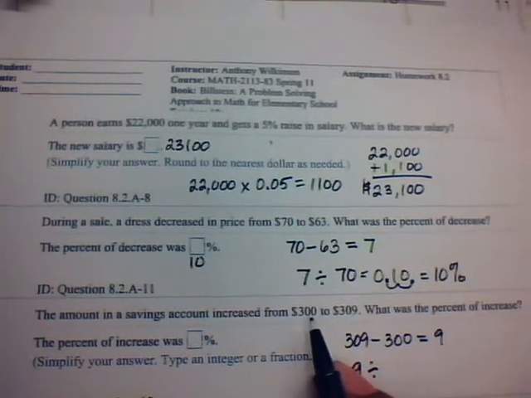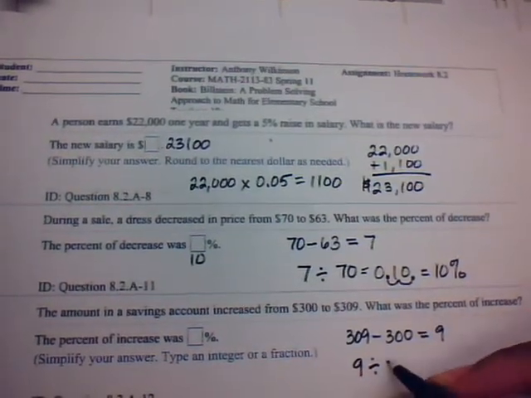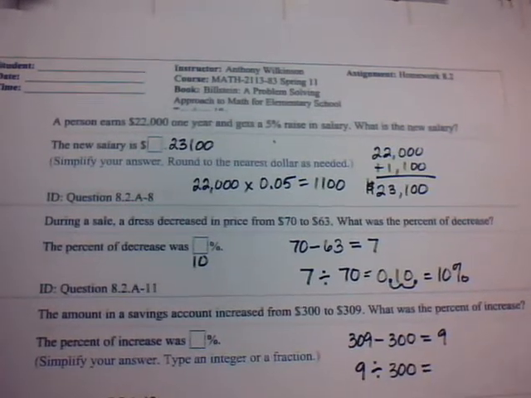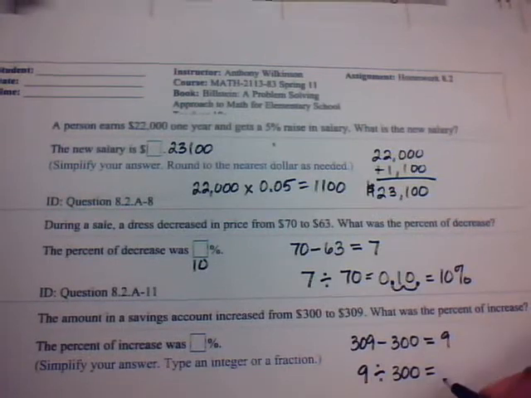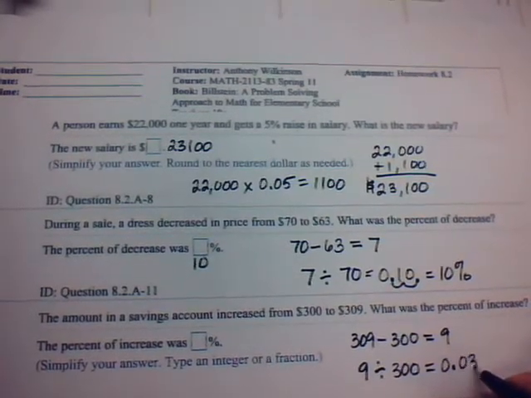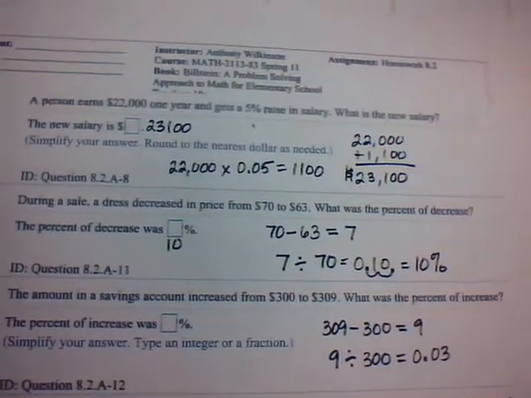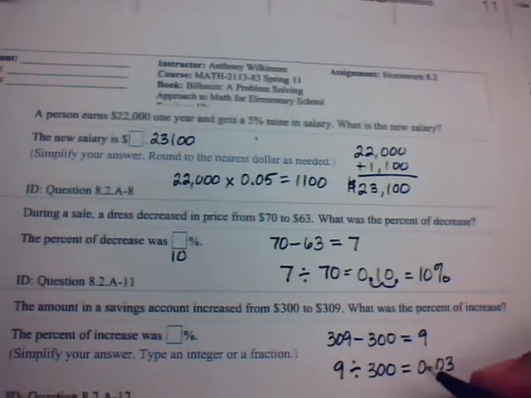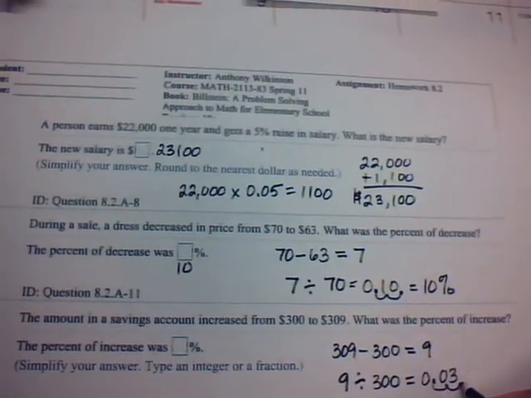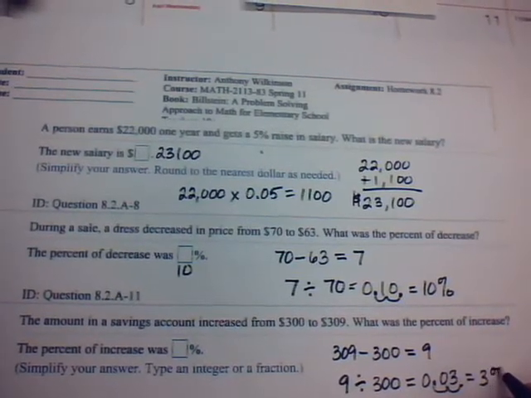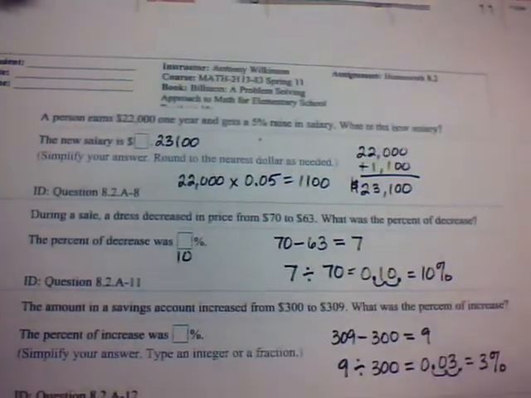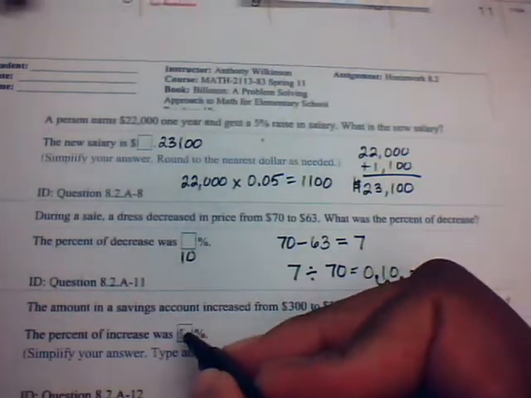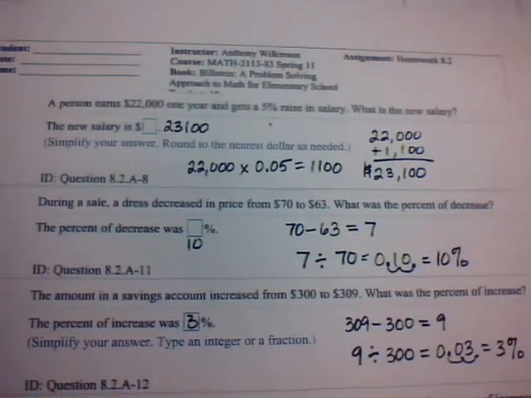The original amount was $300, so we'll do 9 divided by 300. It will give us a decimal of 0.03. And then we change 0.03 to a percent by moving the decimal point 2 places to the right, so it'll be 3%. So the amount of the increase was 3%.